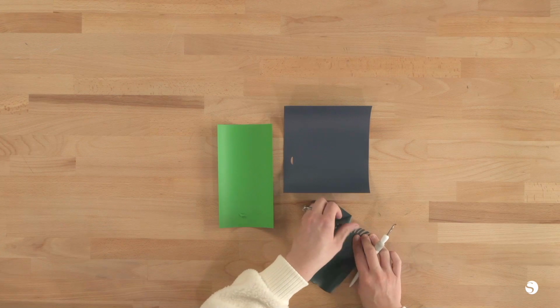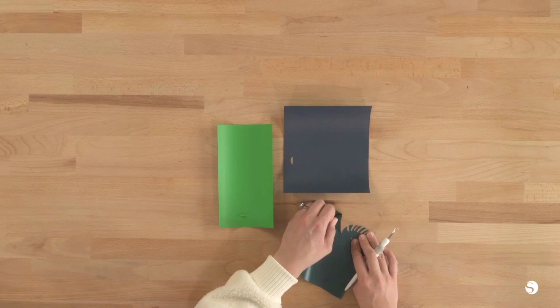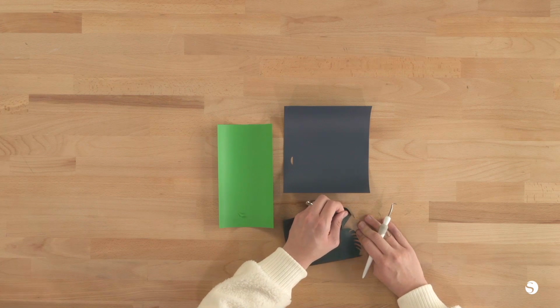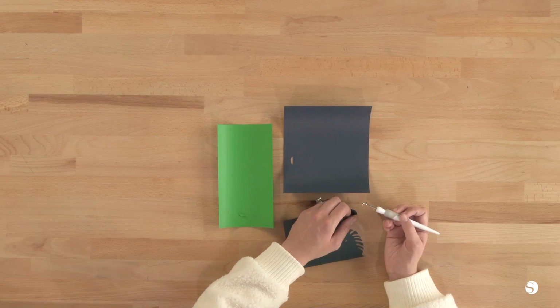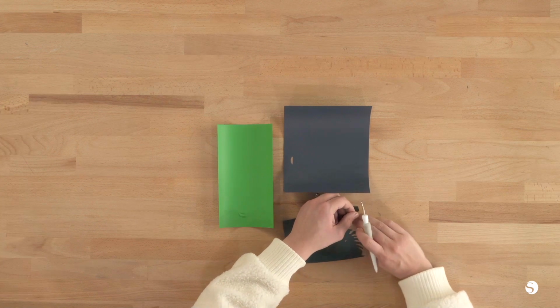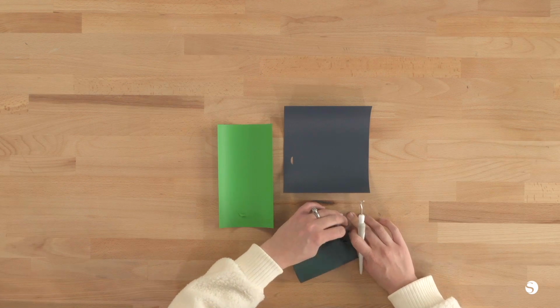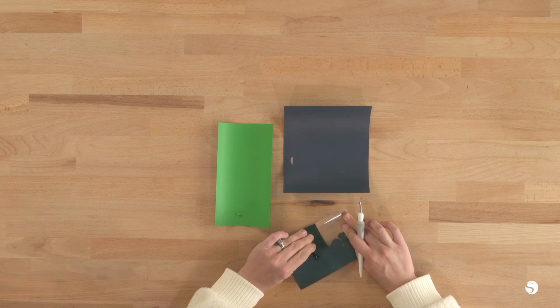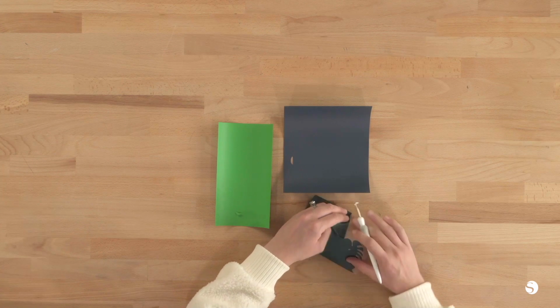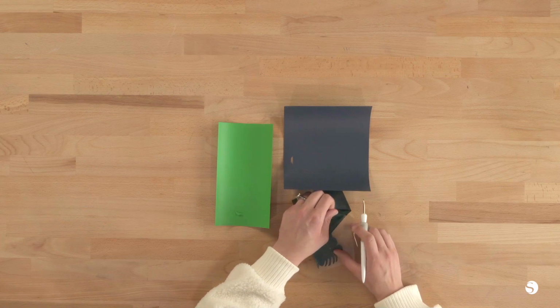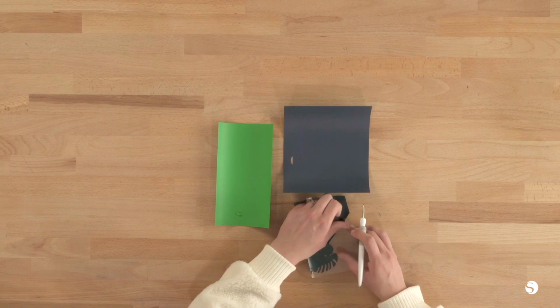So I'm going to start at the corner and then just pull it really softly. With heat transfer, the more you pull it at an angle, the easier it is to weed. And this is the Silhouette hook tool, which is one of the accessories we sell here at Silhouette. There's a lot of different hook tools you can use though. So if you don't have this exact one, don't worry, but you can purchase this to use for weeding heat transfer and vinyl.